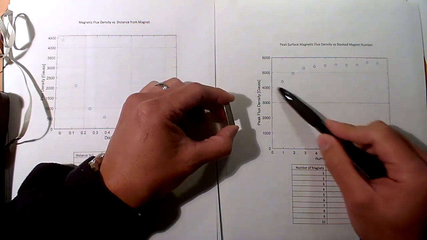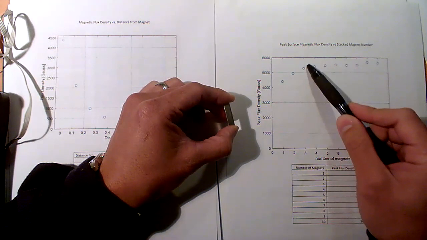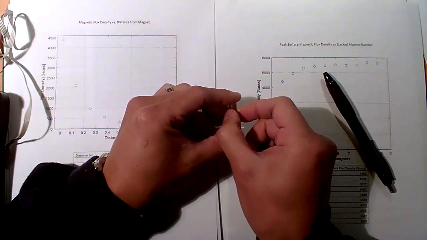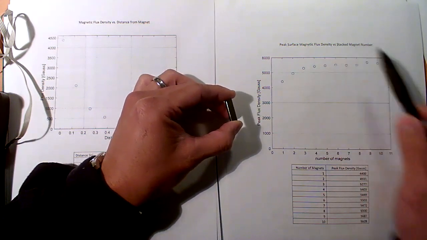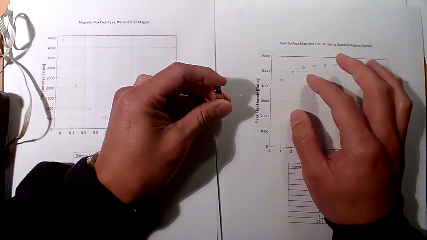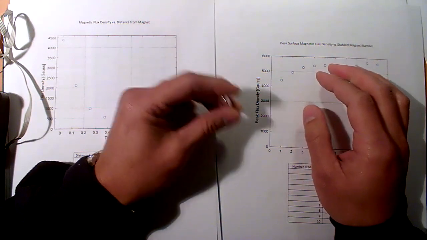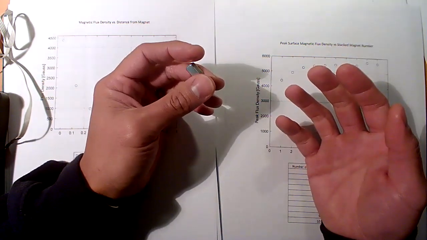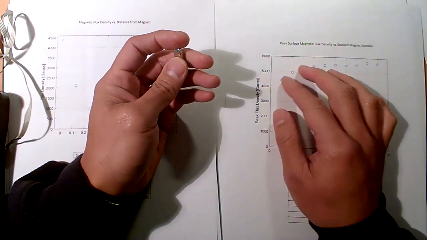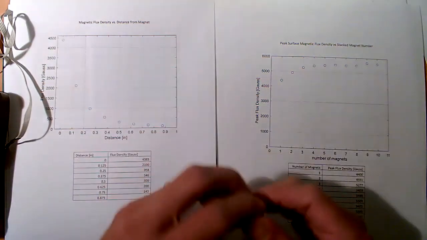So stacking magnets helps, but anything beyond about the length of this, it's not much, right? This is just something to be aware of when you are designing or picking your magnets. You guys are going to get a bunch of magnets, and you can see how the configuration could help or hurt you. Be efficient with what you have.